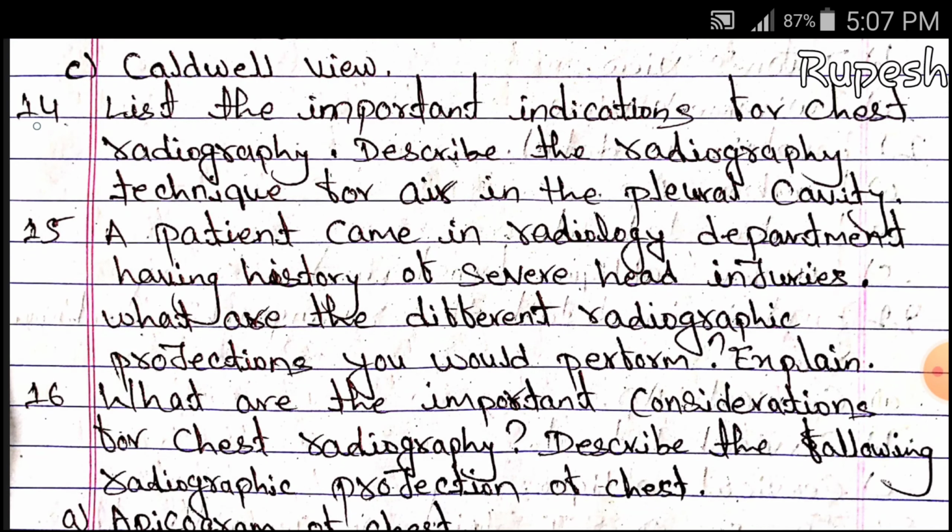So question number 14, list the important indication for chest radiography. Describe the radiographic technique for air in the pleural cavity.